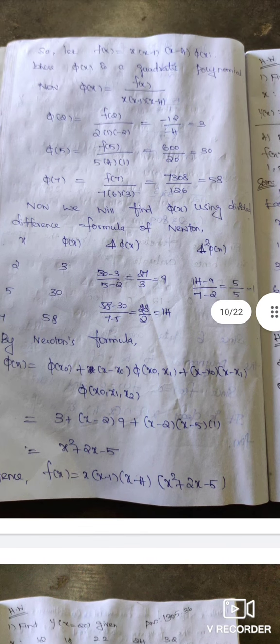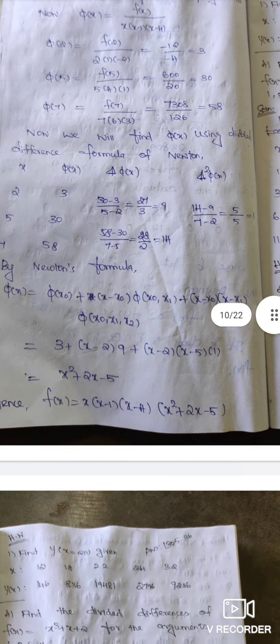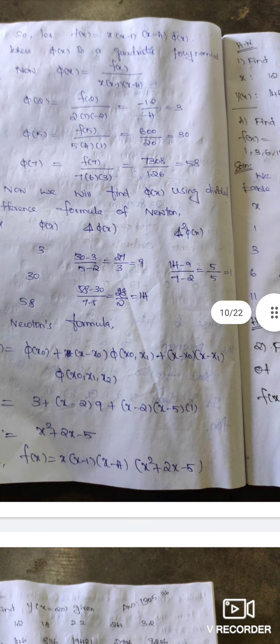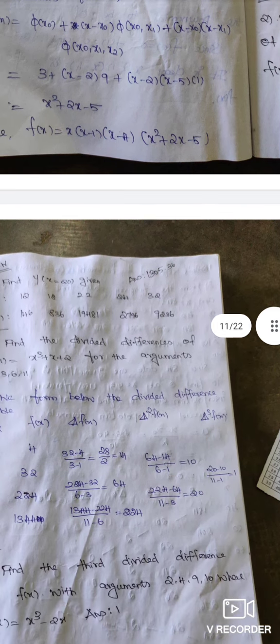So we apply the function f of x. We get f of x is equal to x into x minus 1 into x minus 4 into x square plus 2x minus 5.